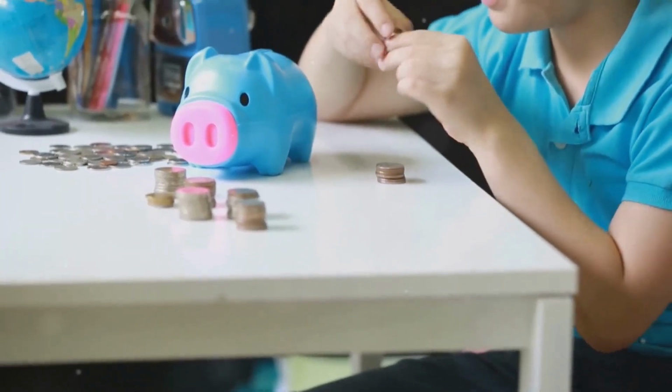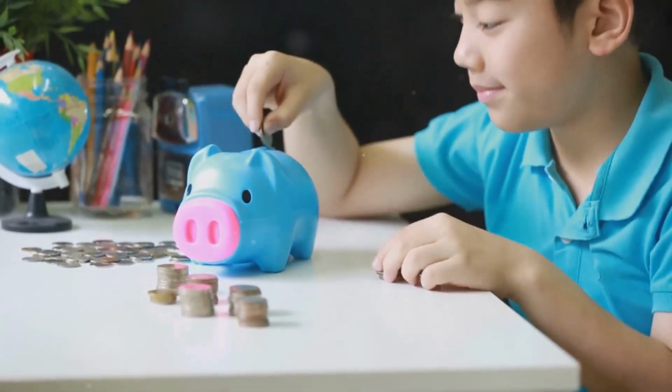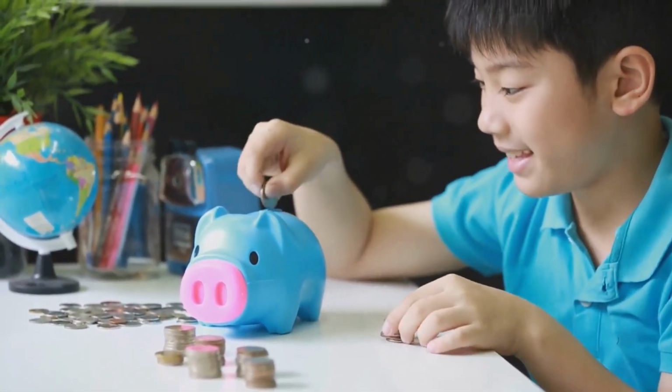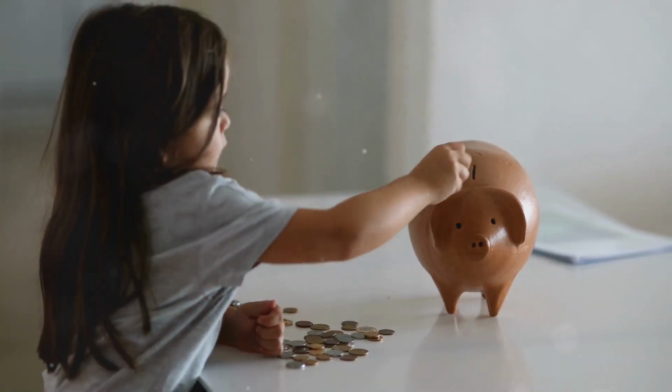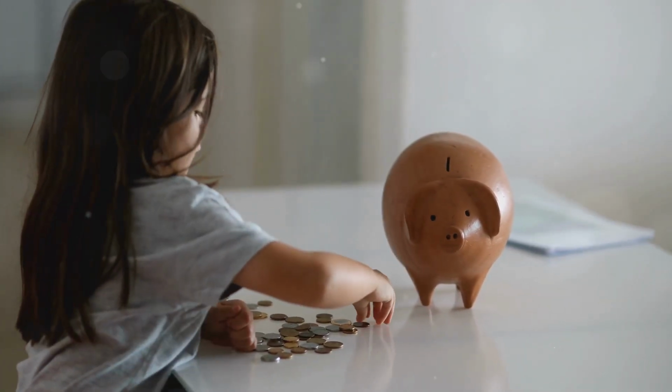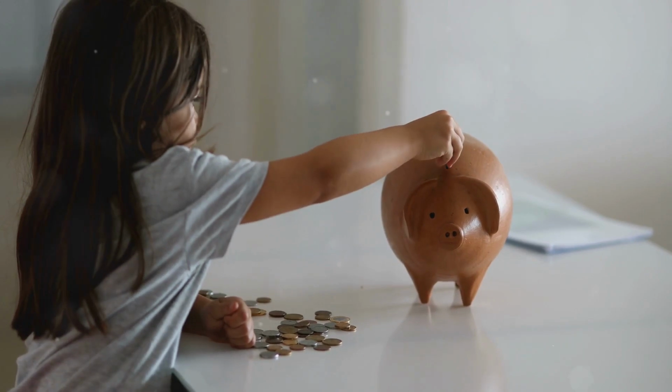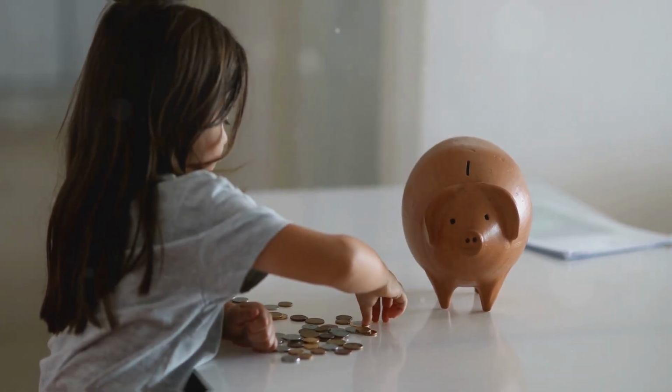Have your child sort coins by value and practice adding them up, reinforcing their understanding of different denominations. Knowing the value of money helps children with mathematical skills and financial literacy, making everyday transactions easier to navigate.